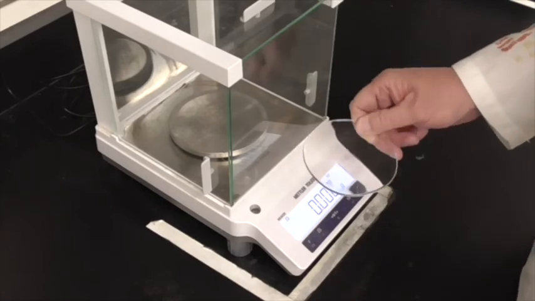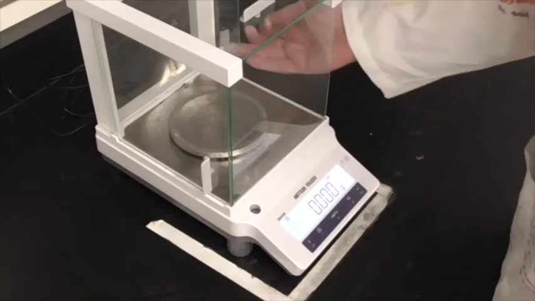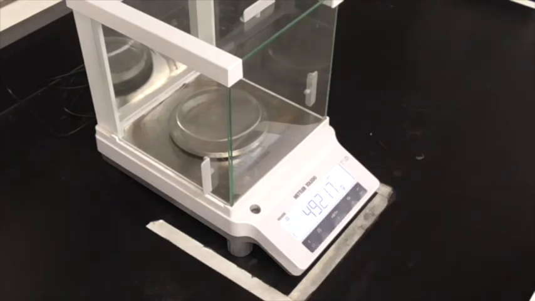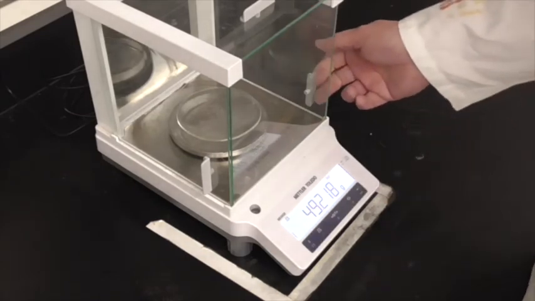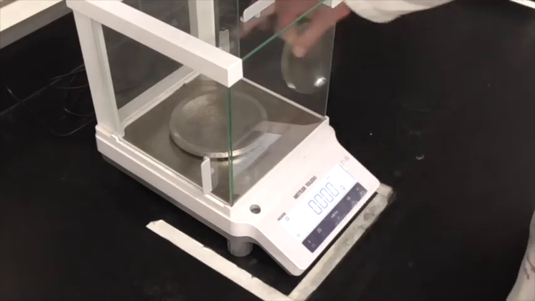So I want to weigh the watch glass so we can just weigh the whole thing tomorrow with the aspirin on it. So that watch glass has a mass of, let's stop shaking there for a minute, 49.218 grams. So now we can take our filter with the aspirin on it and put it on the watch glass.